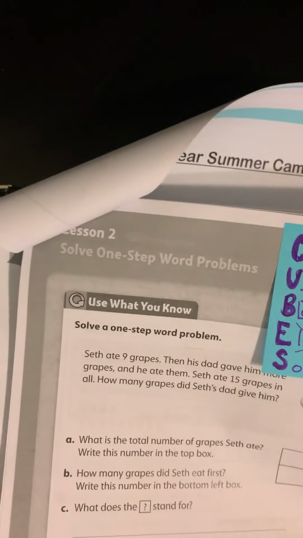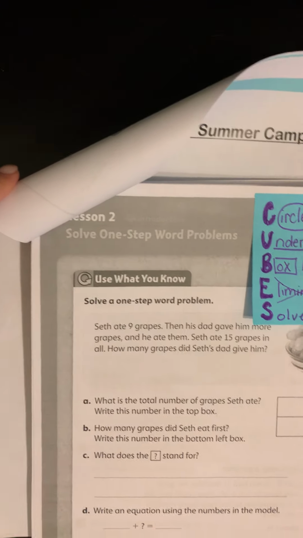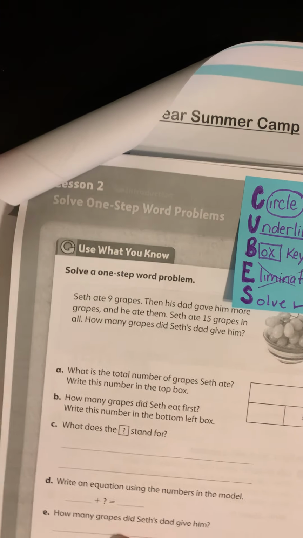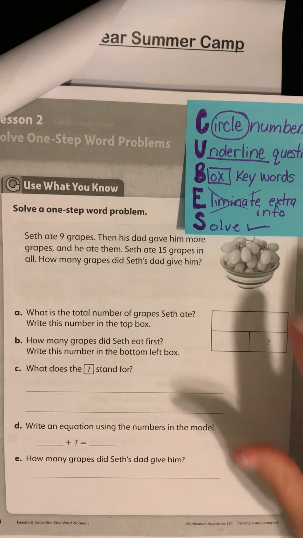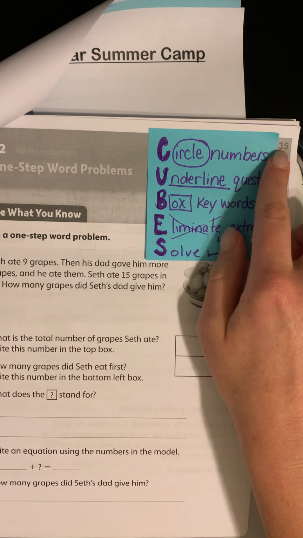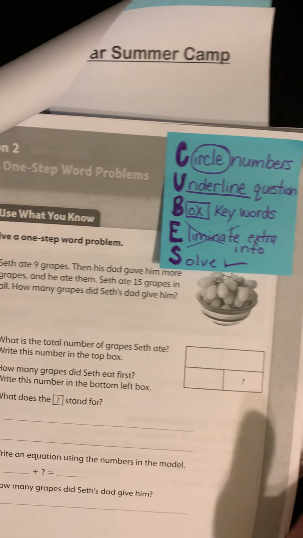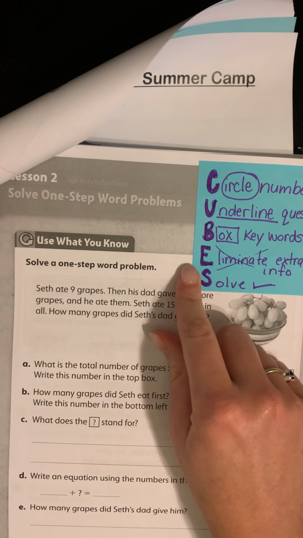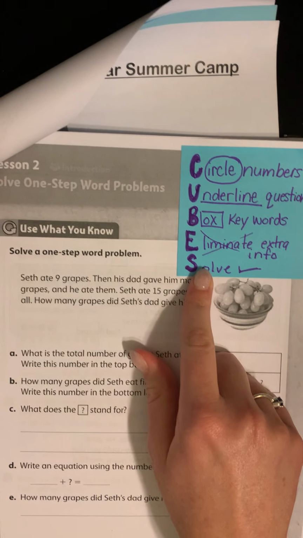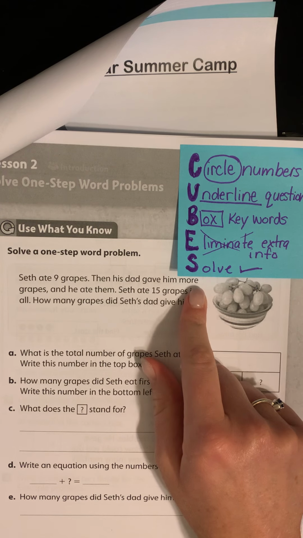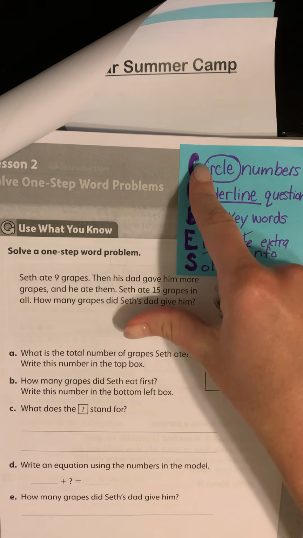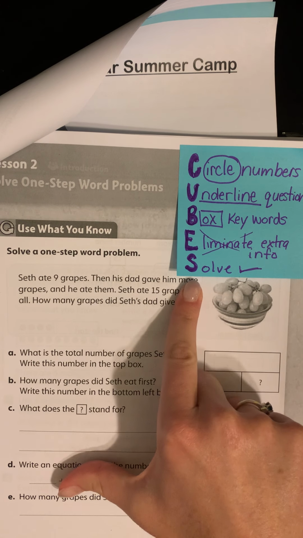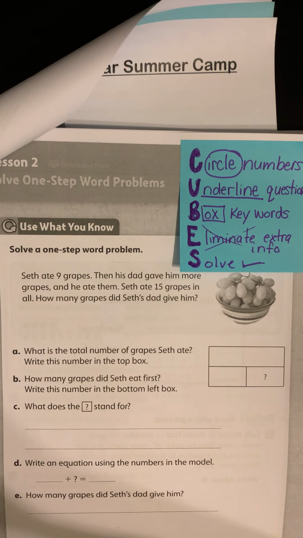This week, we will be moving into solving one-step word problems. Here I have the same packet that you have at home, and I am on page 35. You'll notice up here, I have written the cube strategy. You'll probably remember this from your class. I think all second grade teachers used the cube strategy last year in class. So I'll refresh your memory.